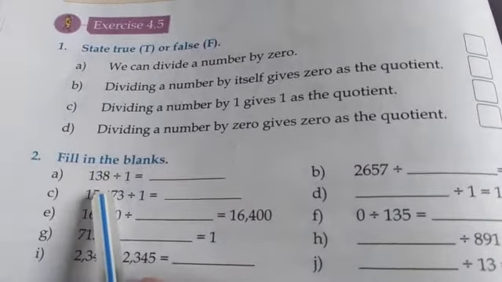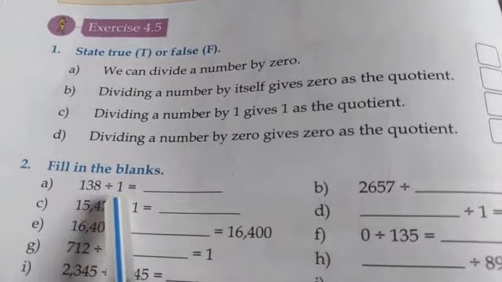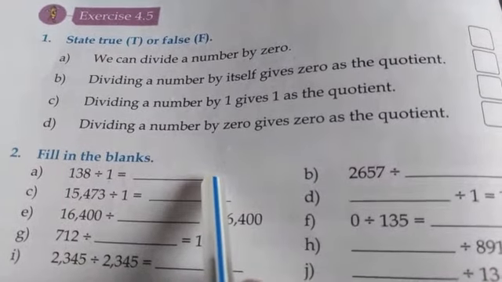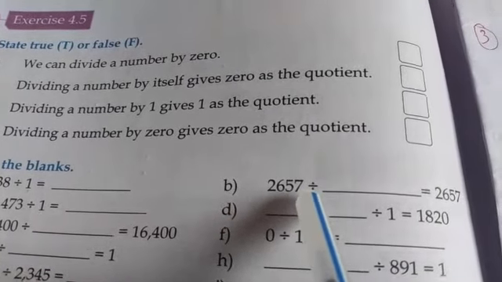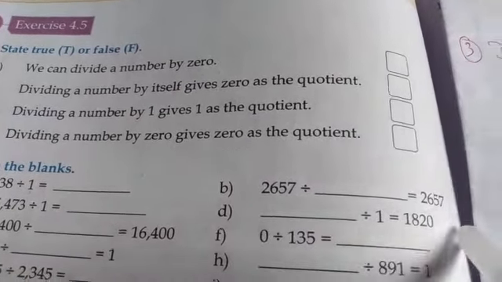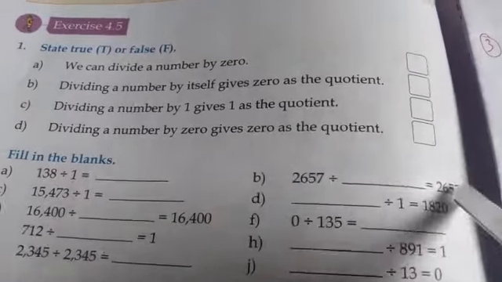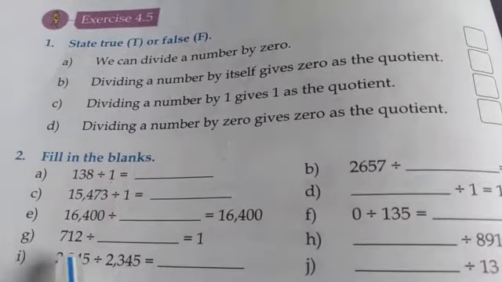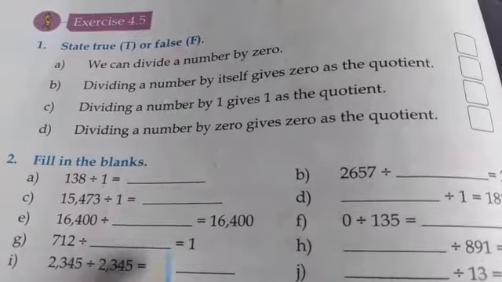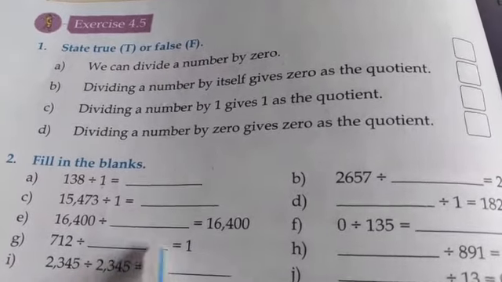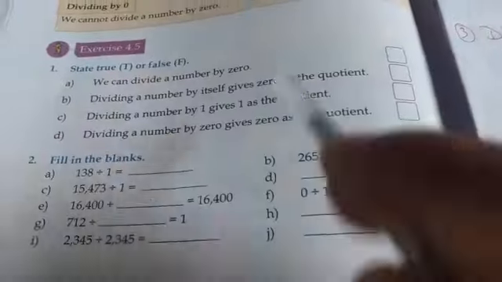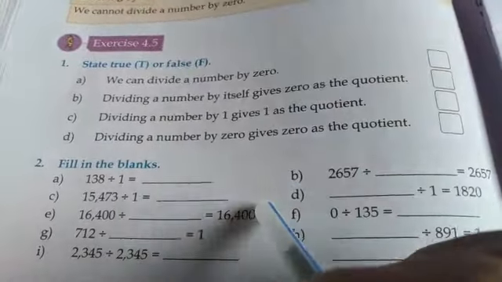Now see, dividing 138 by 1 we get 138, and dividing 267 by 1 we get 267. We have to divide with 1. In this way we have to do this. See here, 712, when divided by which number do we get 1? We have to divide it by 712, the same number. If we divide it, we get 1, since that is according to the rules given. In this way we have to do this exercise, and you have to do this exercise.